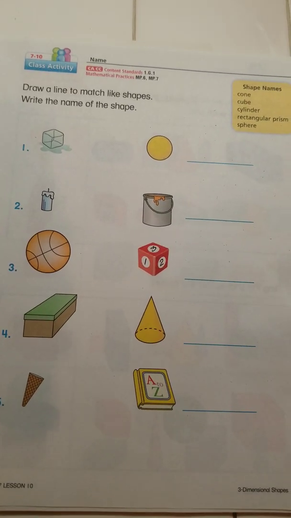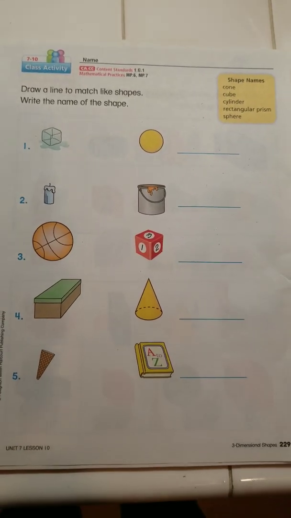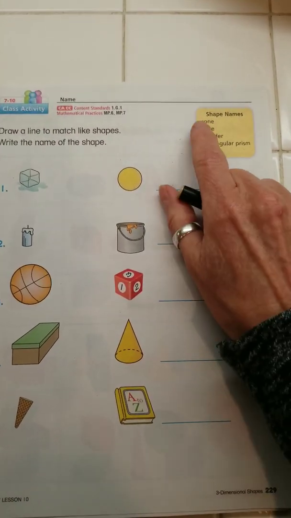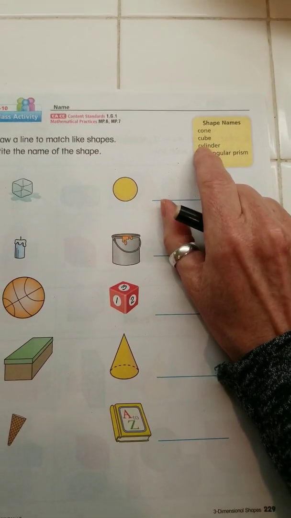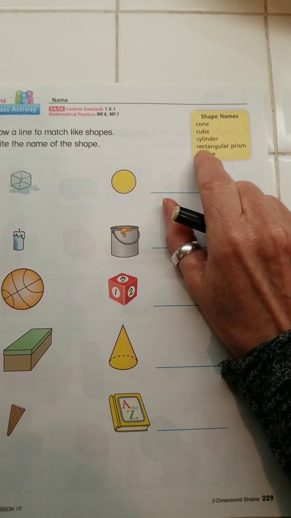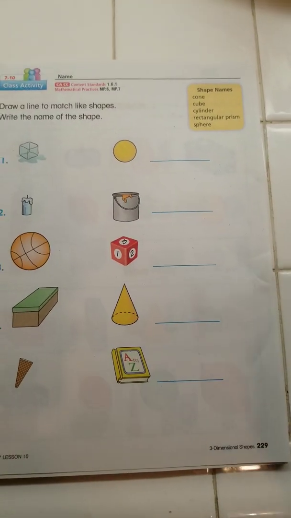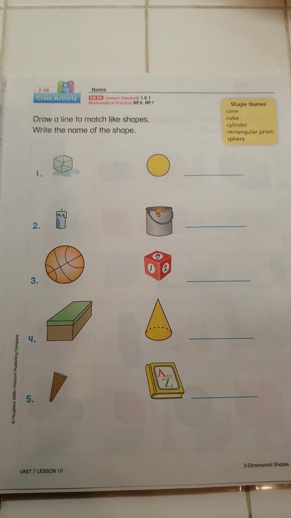All right, lesson 7.10. Draw a line to match the shapes. Write the name of the shape. So yesterday we did a lesson and we learned about the cone and the cube and the cylinder, the rectangular prism, and the sphere. And you saw I had a ball, and that was the sphere.